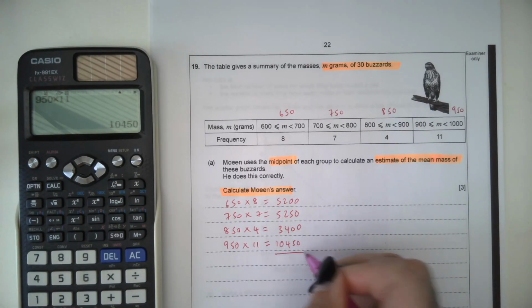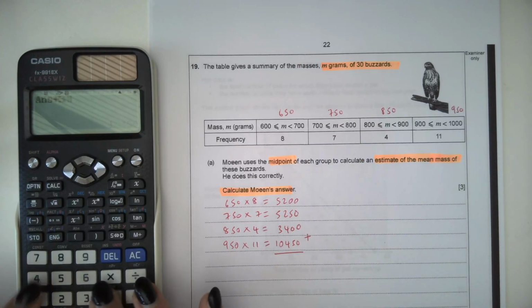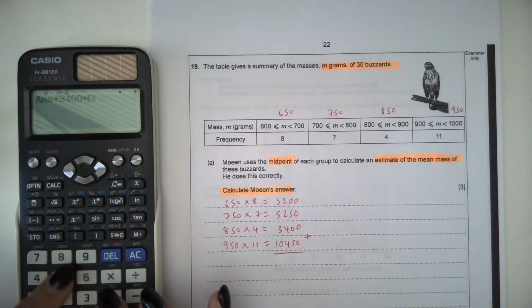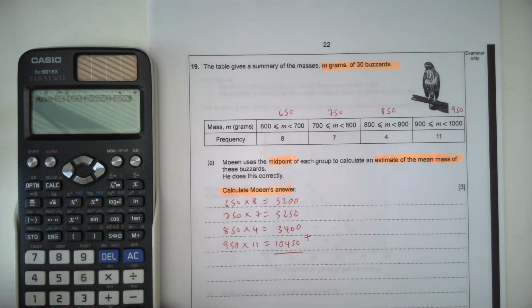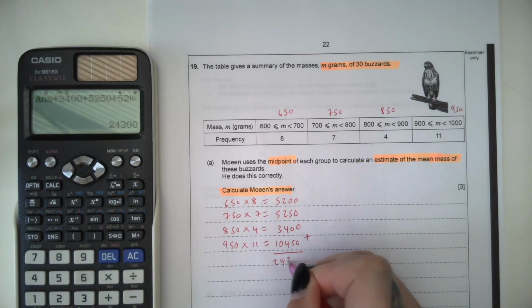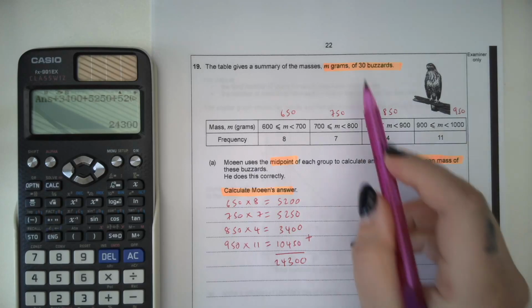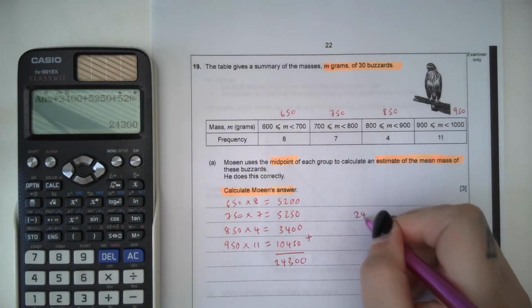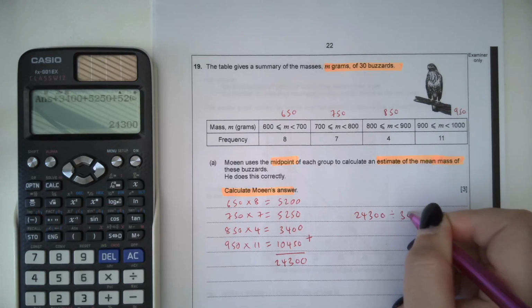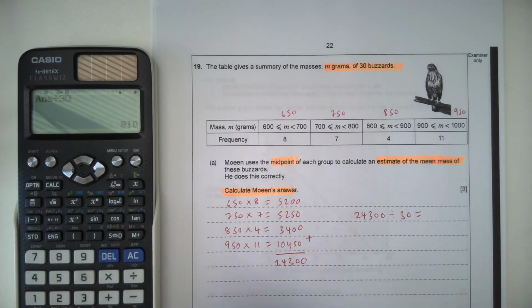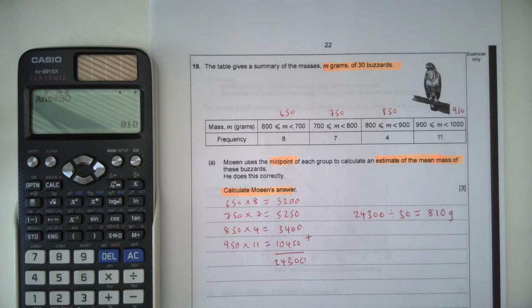Okay, we're going to add these up, so we're going to total these values. So that's the total, well, the estimated total. We've got 30 buzzards in total, so to find the mean, we're going to divide by 30. So the mean mass of these buzzards is 810 grams.